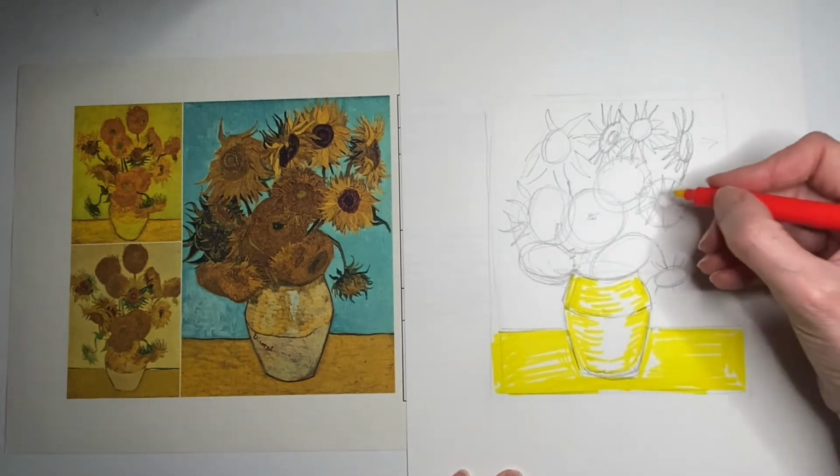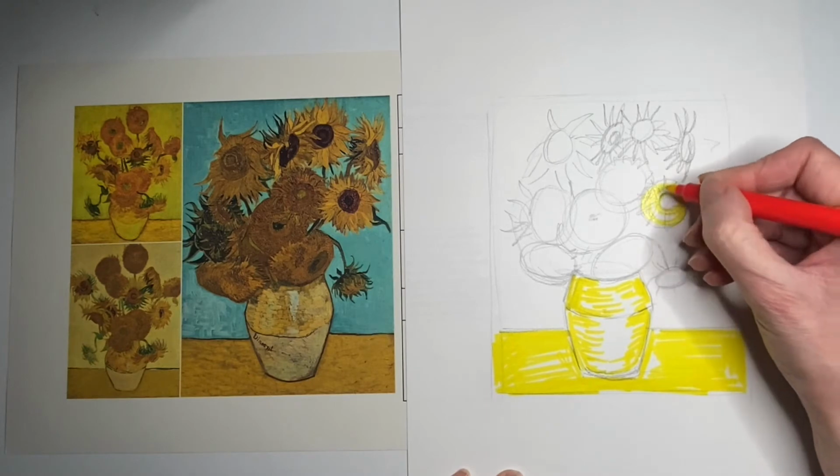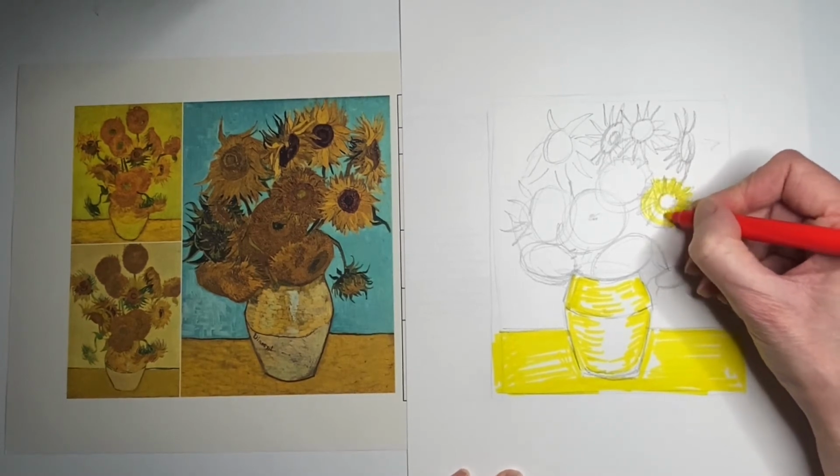So, it's dominantly yellow. Look at that technique I did in there. I did kind of like a spiral shape.